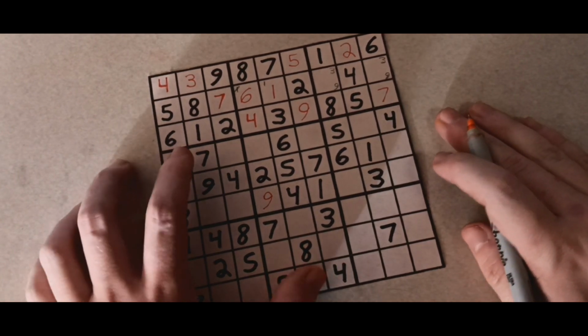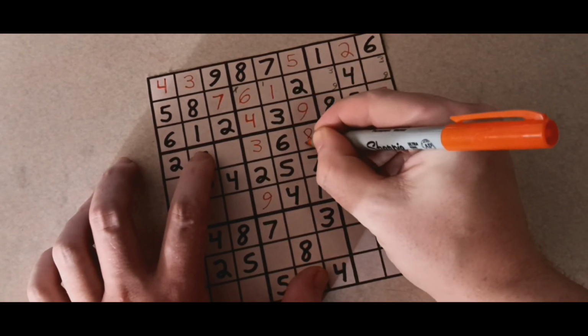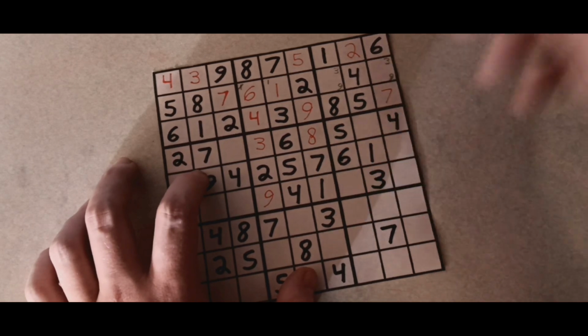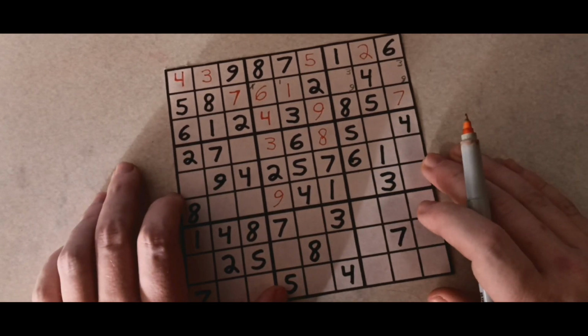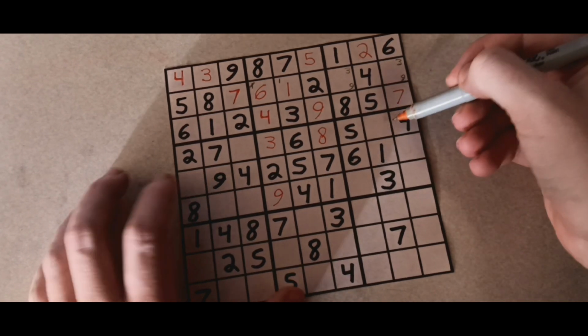Now the 3 and 8, 3 going here, and 8 going here, because, well, there's a 3 in this column, so you can't have a 3 here if there's one there. Okay, let's move on to this one.